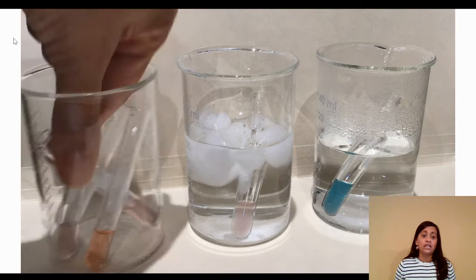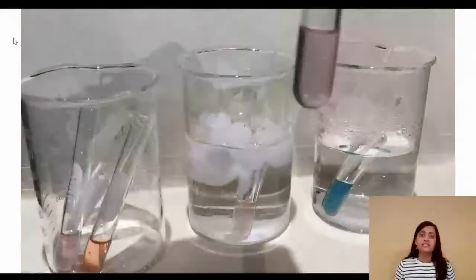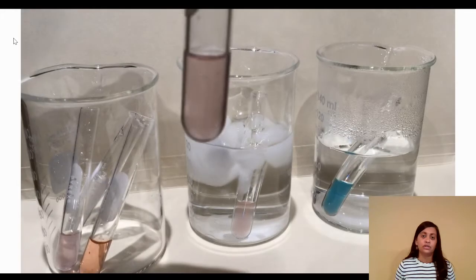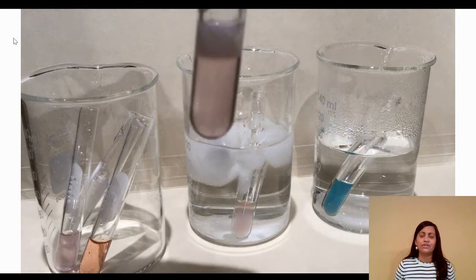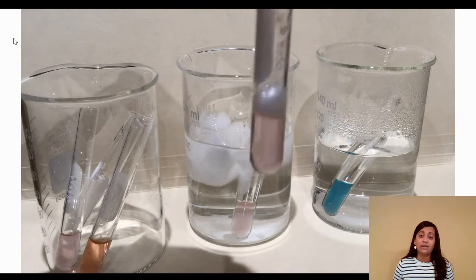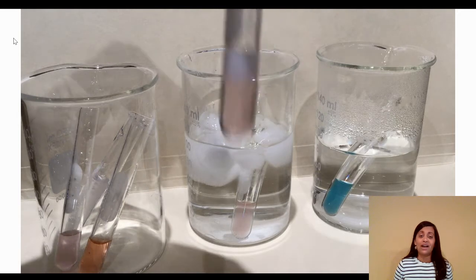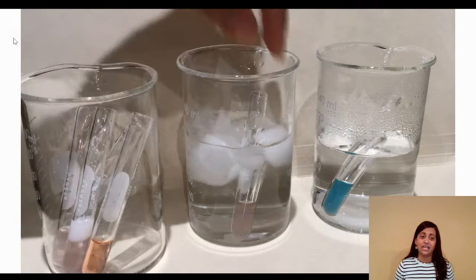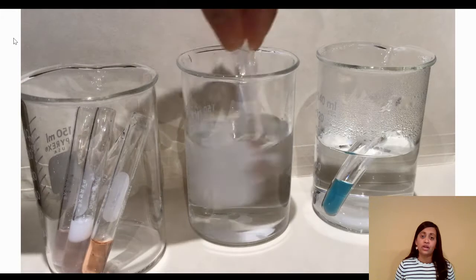We'll take another one, and in this case, we're going to add silver nitrate to it. That silver is going to actually combine with the chloride ions that are in there and then form that precipitate. So we'll go ahead and check on our cold one.